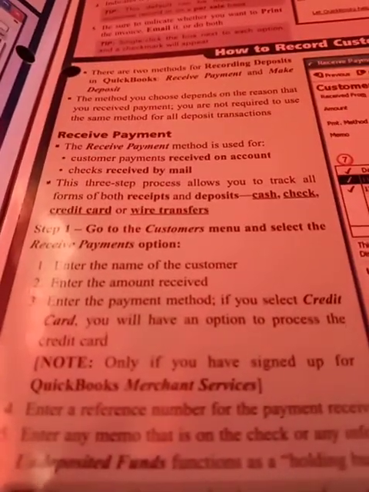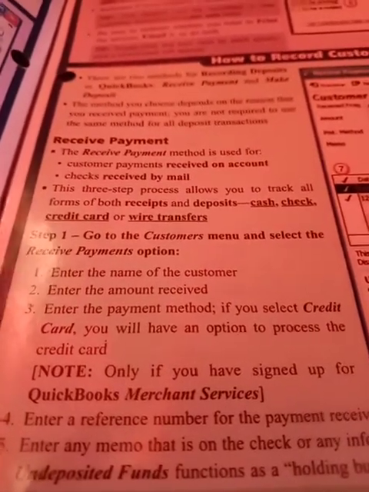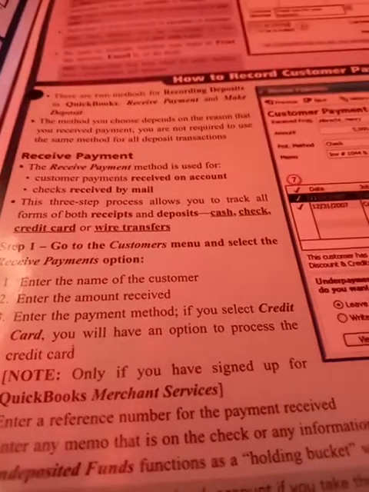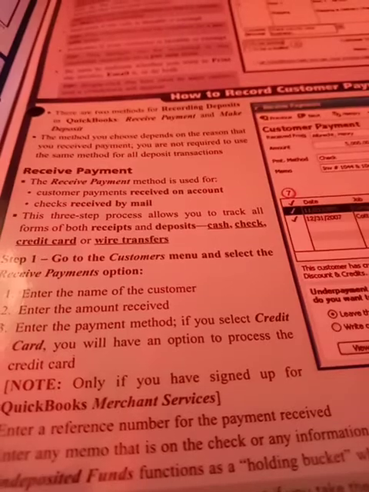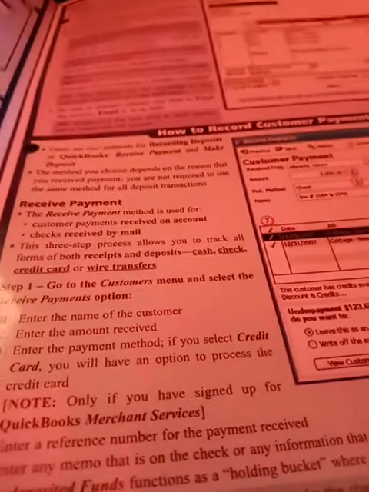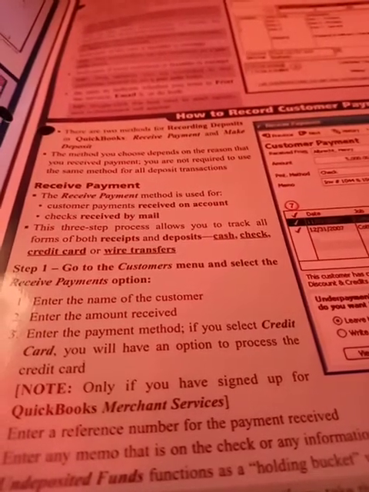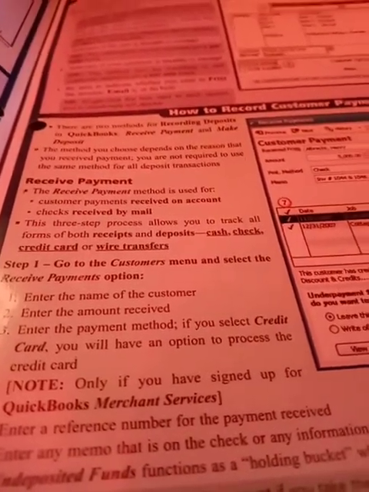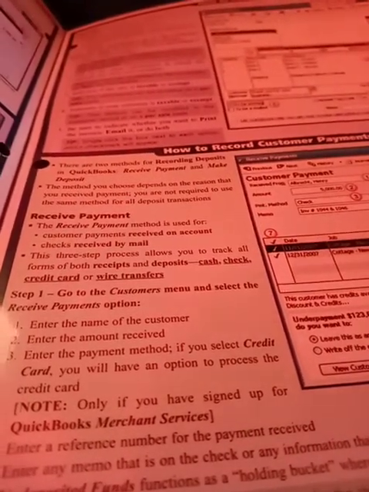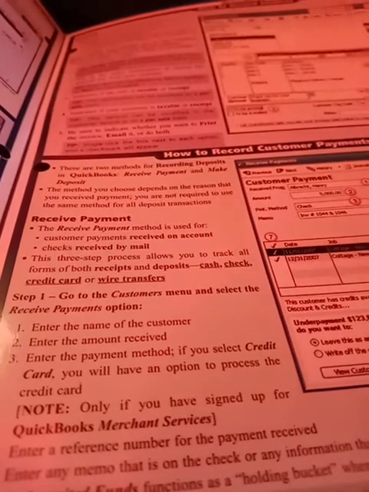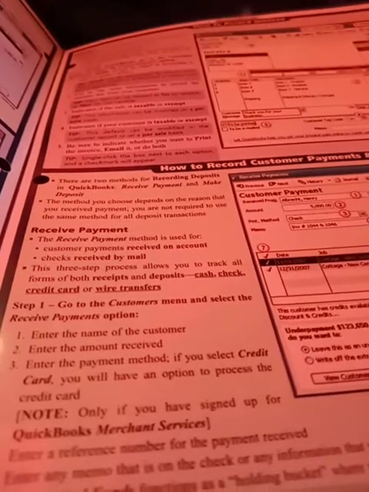There are two methods to recording deposits in QuickBooks: receive payment and make deposit. The method you choose depends on the reason that you received payment. You are not required to use the same method for all deposit transactions. Receive payment method is used for the customer payments received on account, checks received by mail. This three-step process allows you to track all forms of both receipts and deposits: check, cash, credit card, or wire transfers.